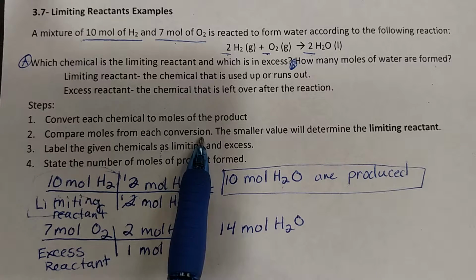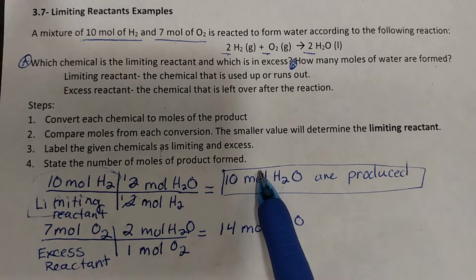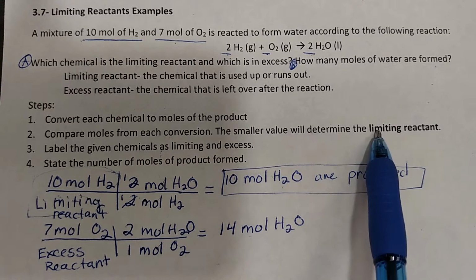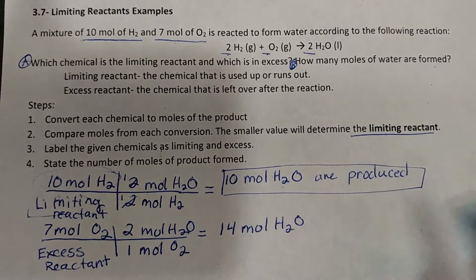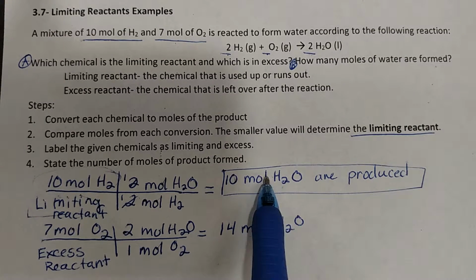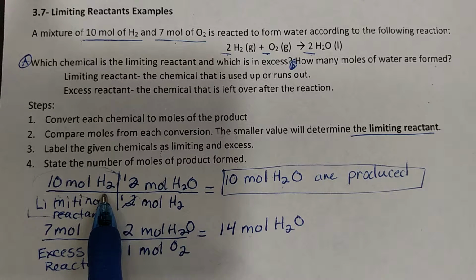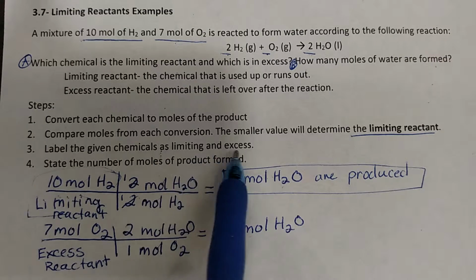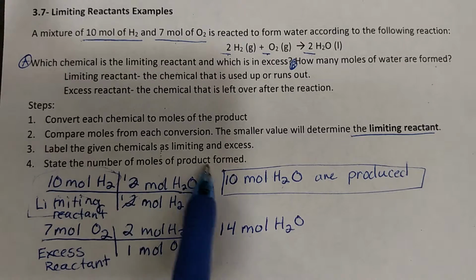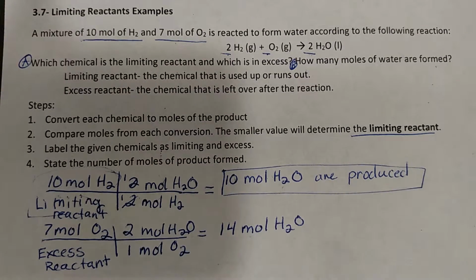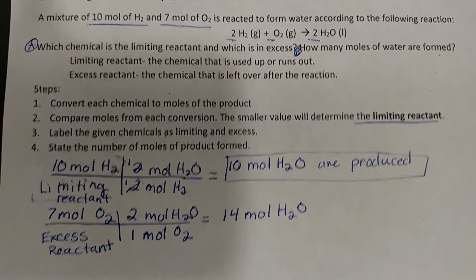Compare moles from each conversion. So we compare 10 to 14. The smaller value will determine the limiting reactant. So our smaller value in product determines which reactant was limiting. So we label the given chemicals as limiting and excess and state the number of moles of product formed. So we have done all those.